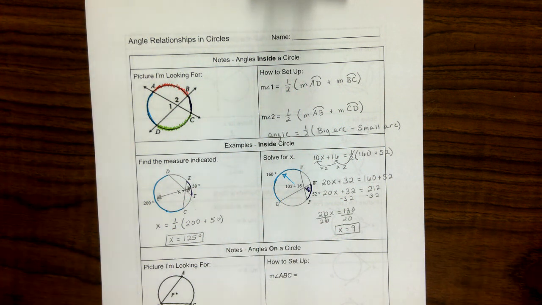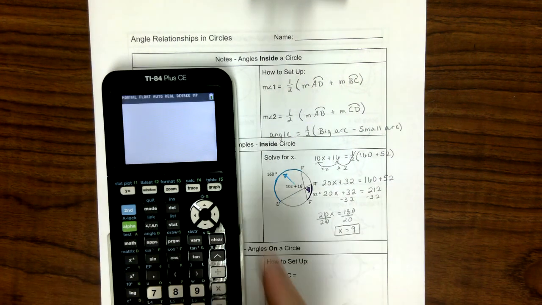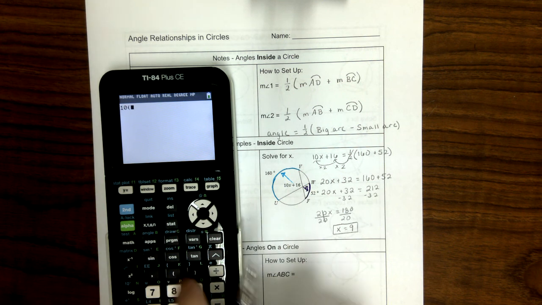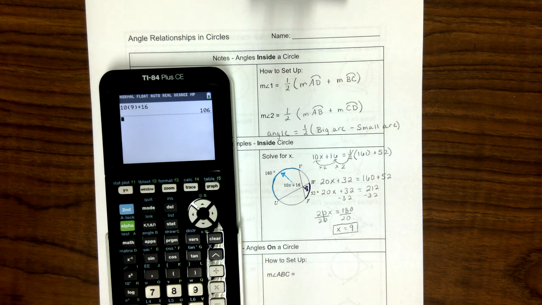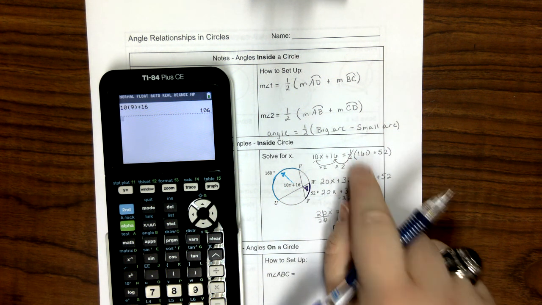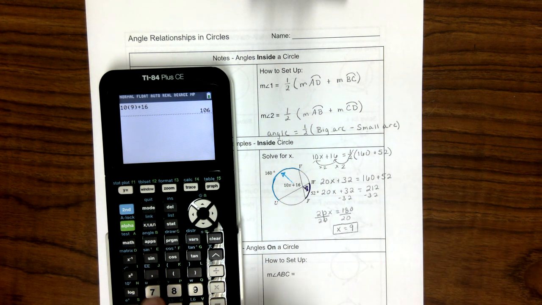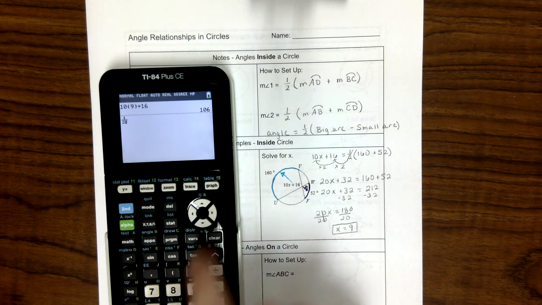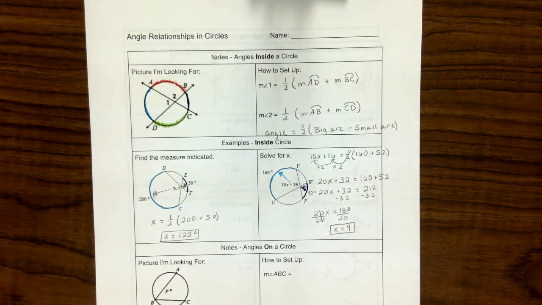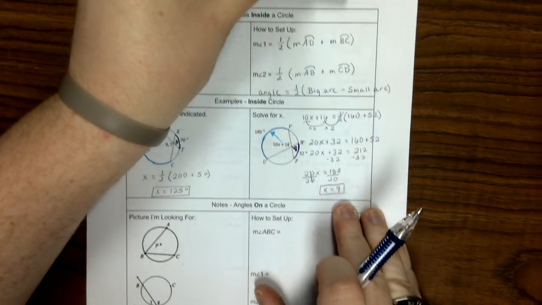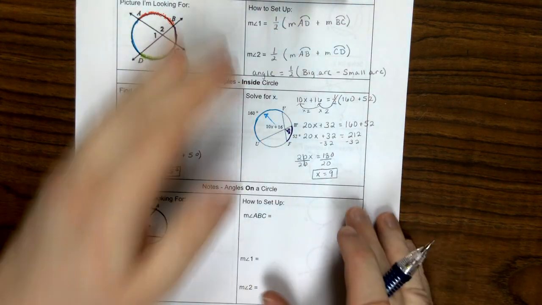Okay, if you wanted to check yourself, plug the 9 back in. So 10 times 9 plus 16 equals 106. What's supposed to happen is 1/2 times the big arc plus the small arc is supposed to equal 106. And when we plugged the 9 in, we got 106, so we know we did it right. All right, so that's inside. Now we're going to look at on.